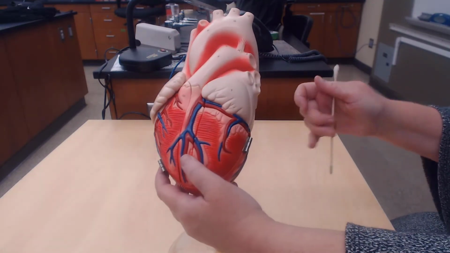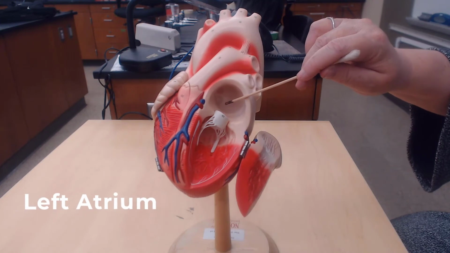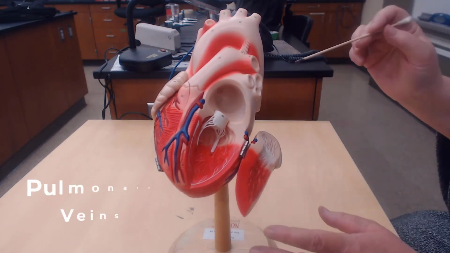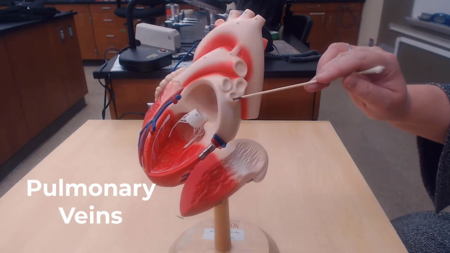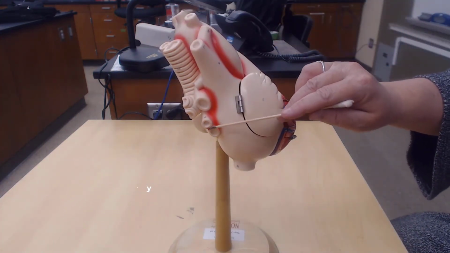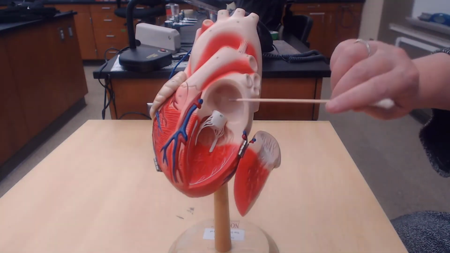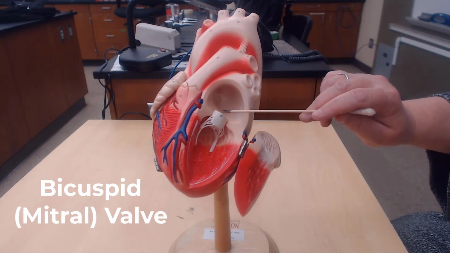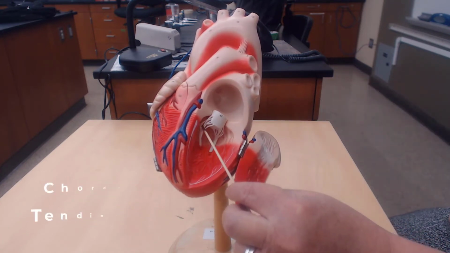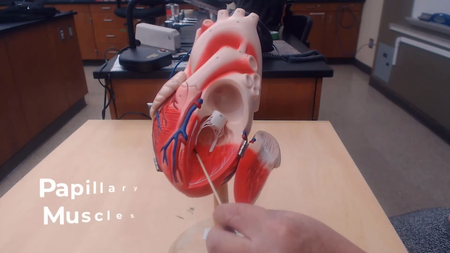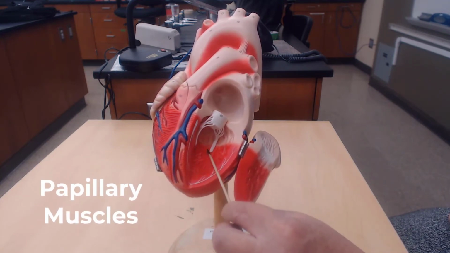It's going to return to the heart at the left atrium. Blood returns to the heart at the left atrium through the left pulmonary veins and right pulmonary veins. Once blood is here, it'll then travel through the mitral valve or bicuspid valve. These are the chordae tendineae of the mitral valve. Those are connected to the papillary muscles down here.